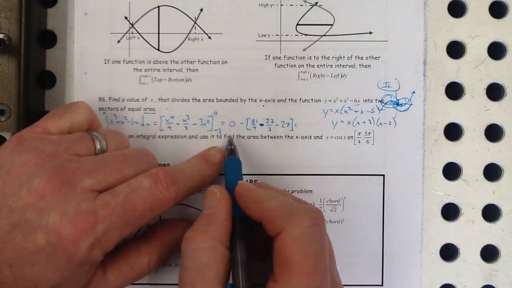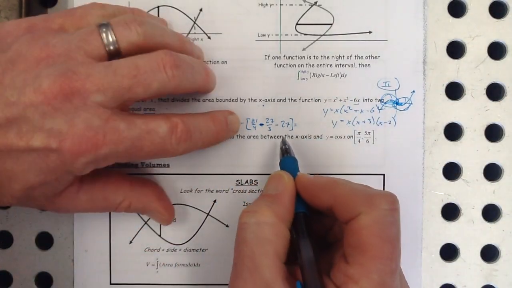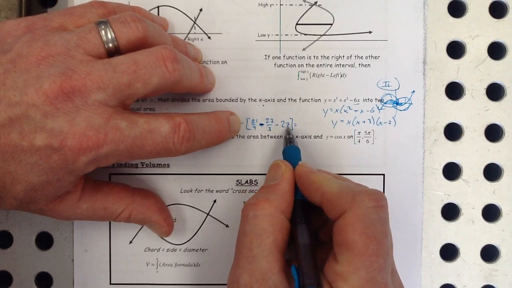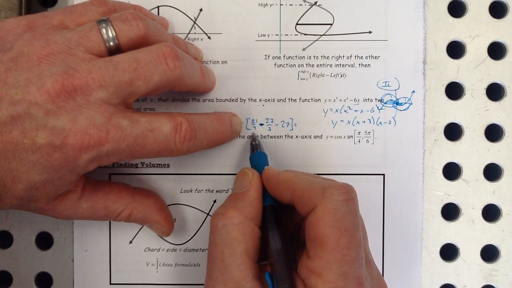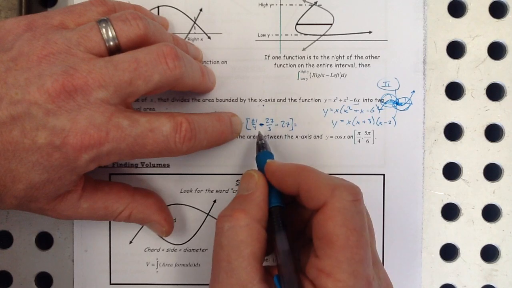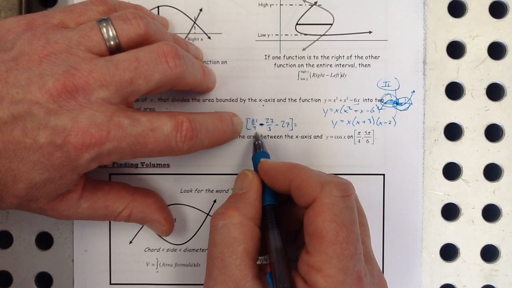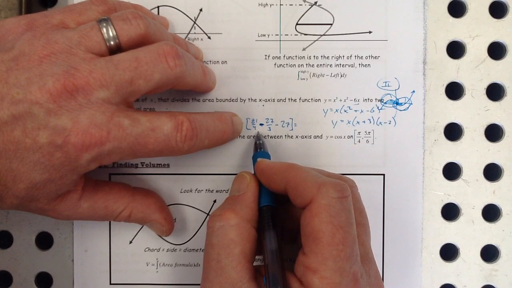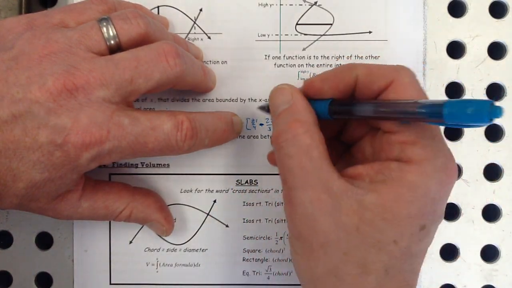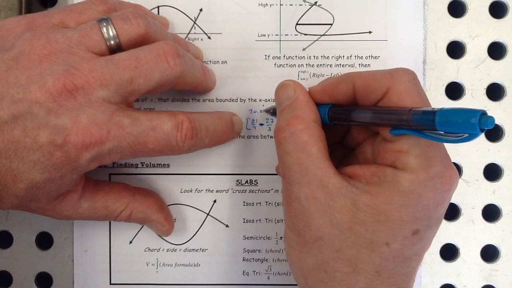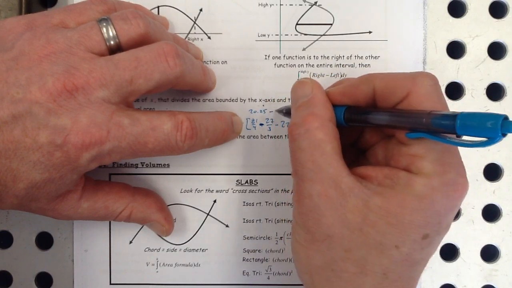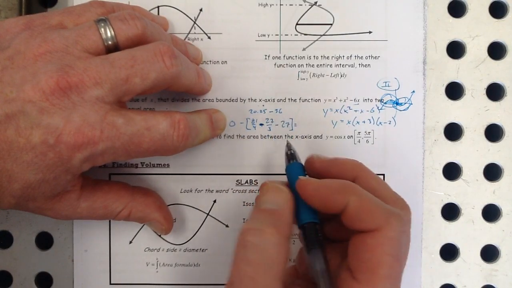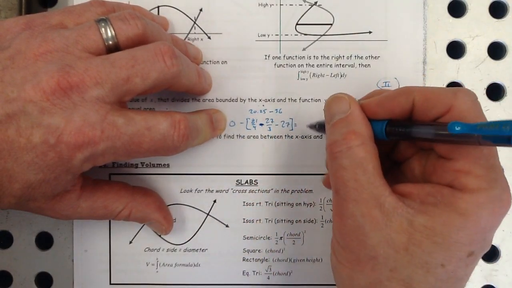And let's see, that is 9 minus 20, that's minus 36. 81 over 4 is 20.25, right? So I got 20.25 minus 36. And then that negative sign is going to flip these, so I'm going to get 15.75.